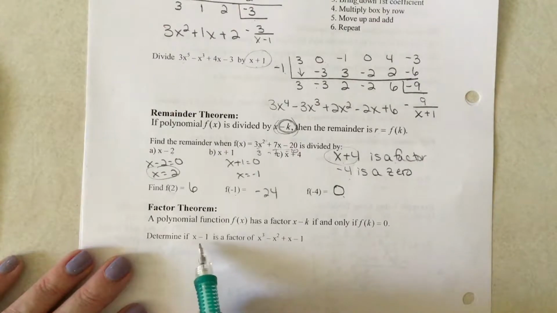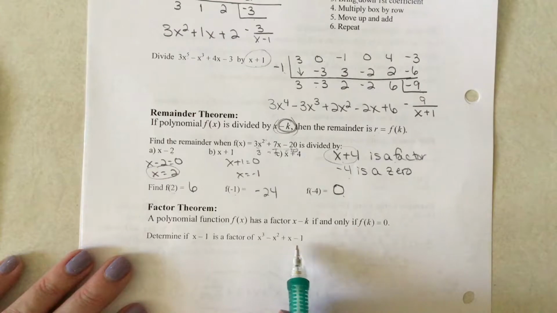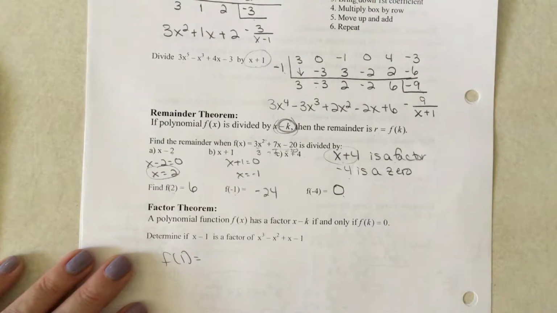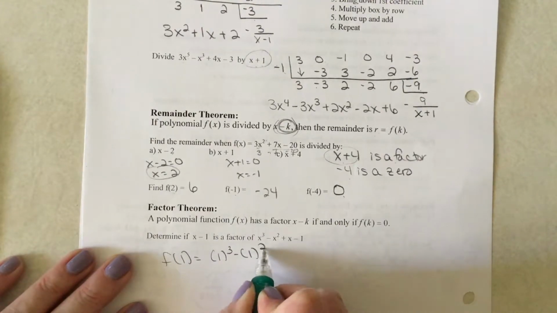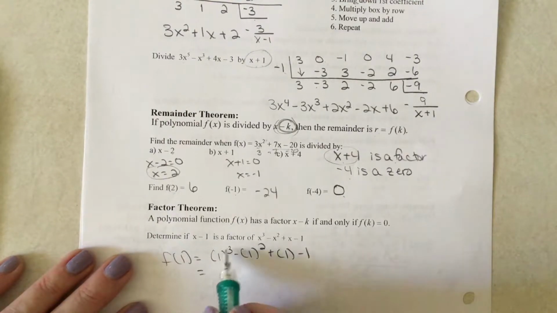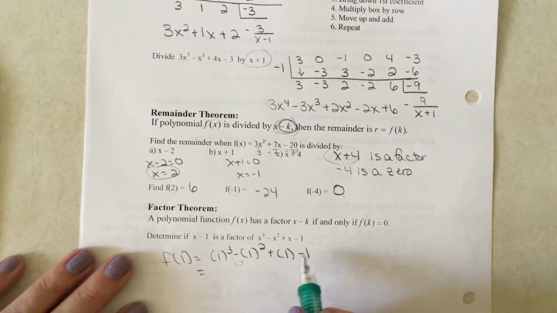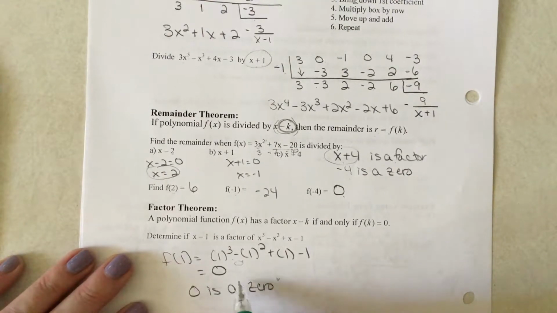So if I want to know if x minus 1 is a factor of this x cubed minus x squared plus x minus 1, I would just plug 1 into that function. So I end up with 1 cubed minus 1 squared plus 1 minus 1. 1 cubed is 1, minus 1, there's 0, plus 1 minus 1, it is 0. So therefore, I do know that 0 is a 0, which is kind of funny, lots of zeros.